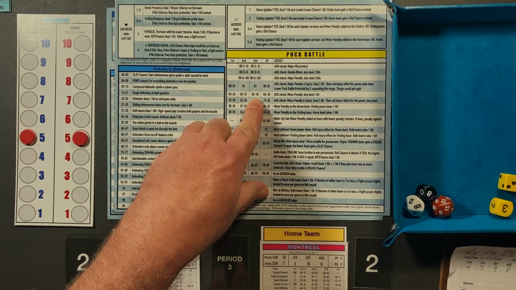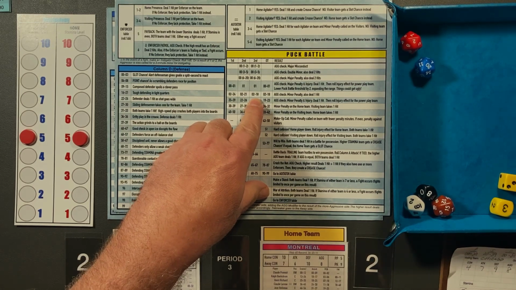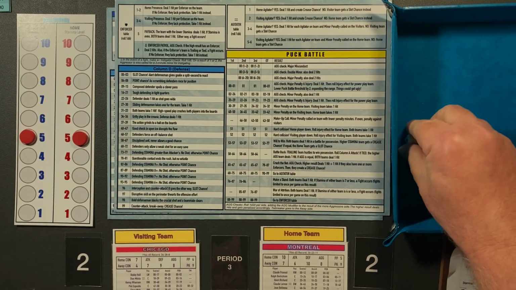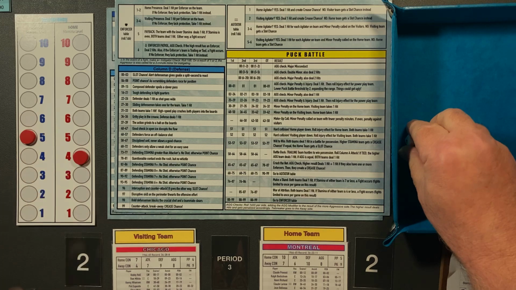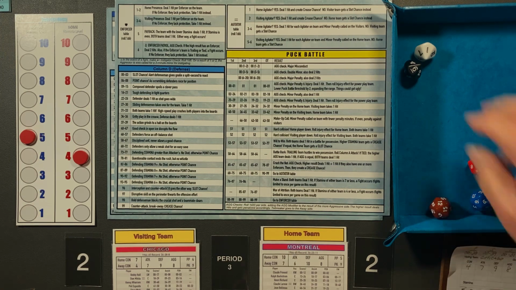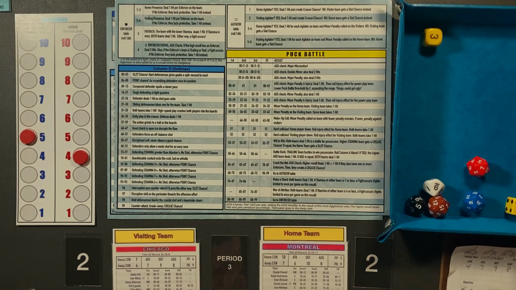Red dice, Montreal. Blue dice, Chicago. And Chicago is going to get the penalty. Let's see who's getting the penalty. And they deal 1 hit also to Montreal. 61. Nestorenko gets a penalty with, let's see what time he got this.